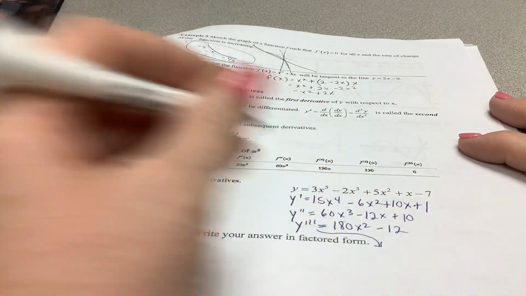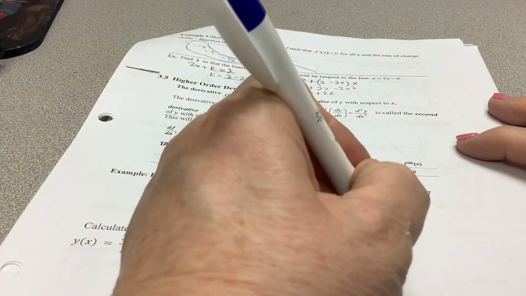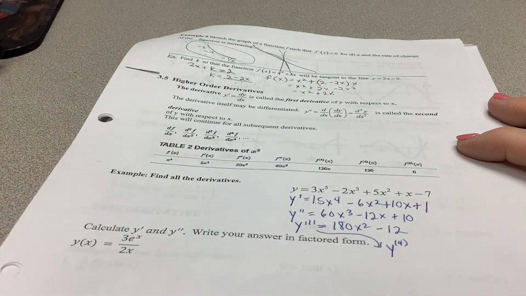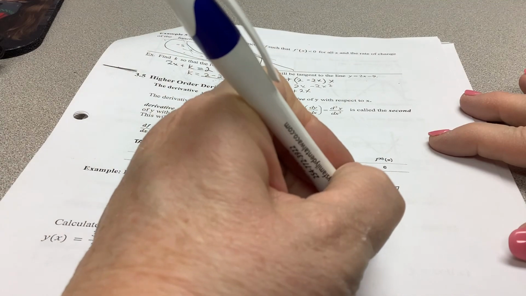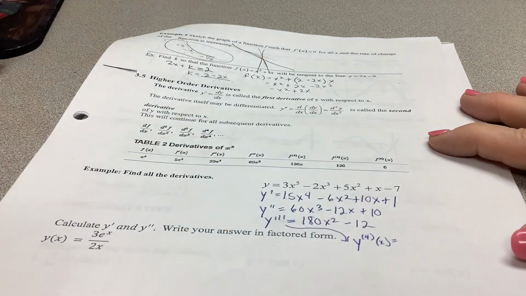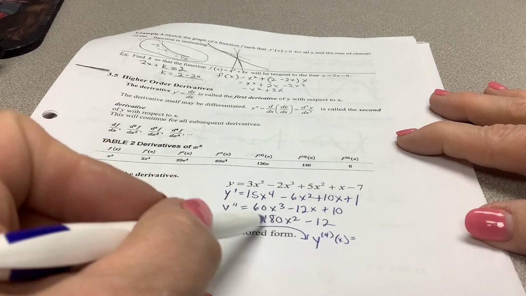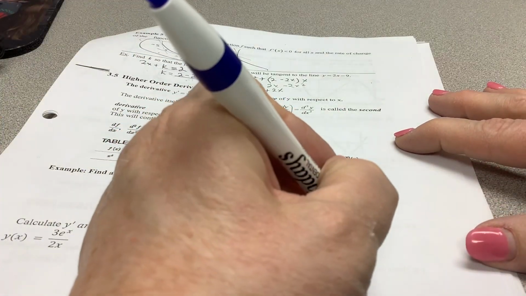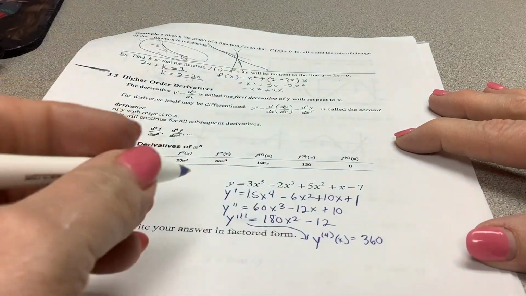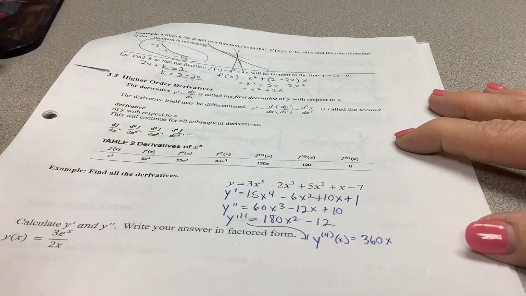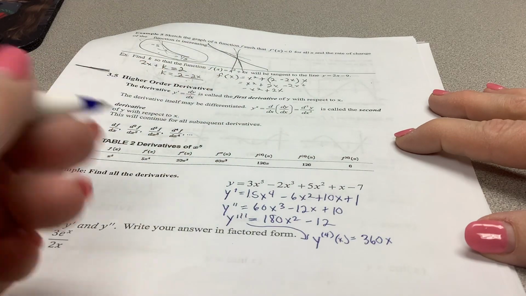I'm out of space there, so I'm going to come over here and write the fourth derivative of y like that. Sometimes you'll see it like that, which is in terms of x in that notation. Then 2 times 180 would be 360x. The derivative of 12 is 0, so there's the fourth derivative.